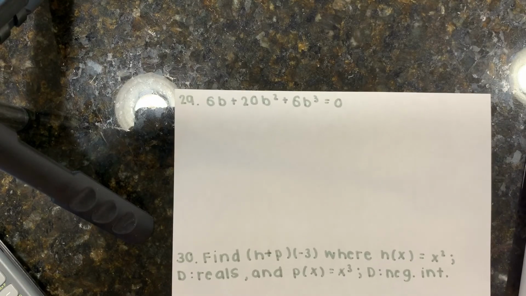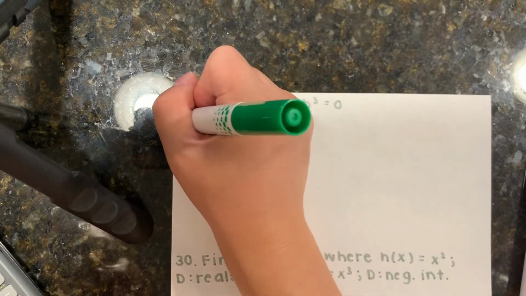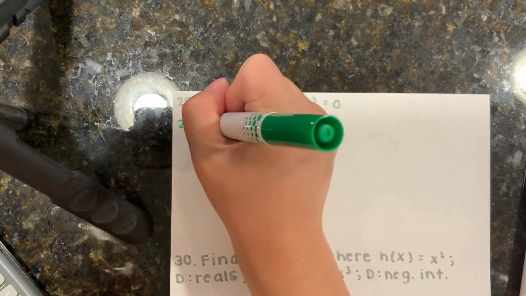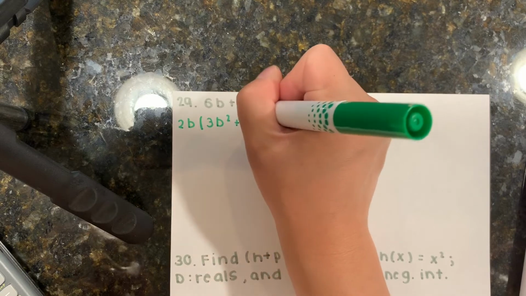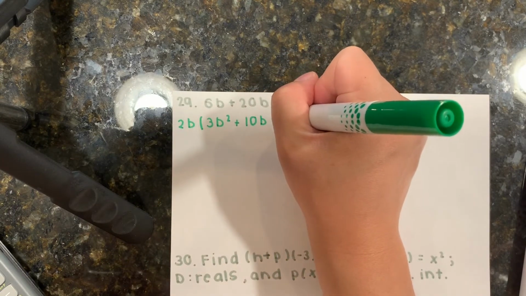Now looking at number 29, it's a very similar problem, but the first thing that you need to recognize is what can be factored out of all 3 of those terms. All 3 of those terms are divisible by 2, but they're also divisible by b. So I'm going to factor out a 2 and a b, leaving me with 3b squared plus 10b, and then plus 3.